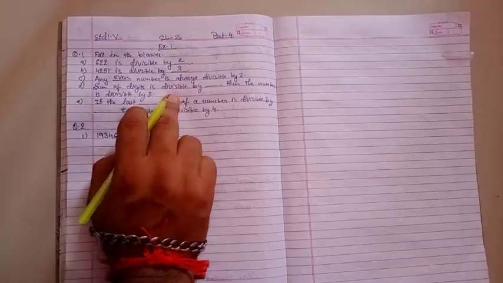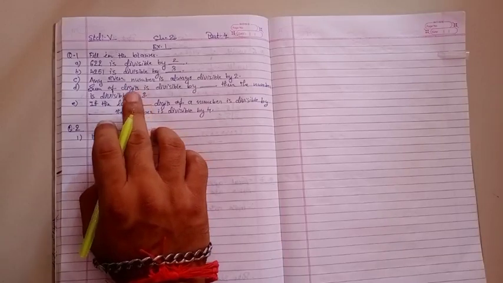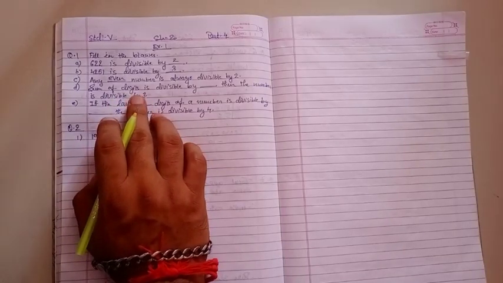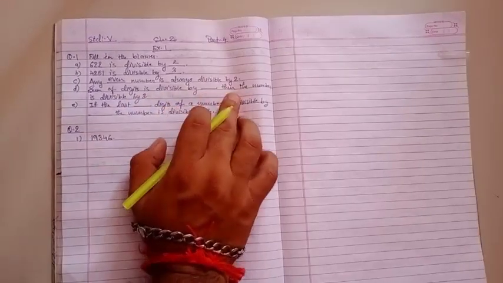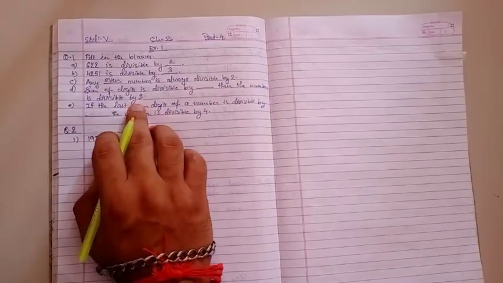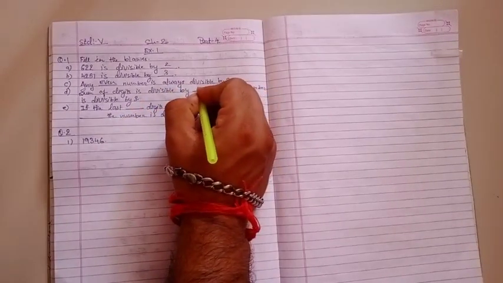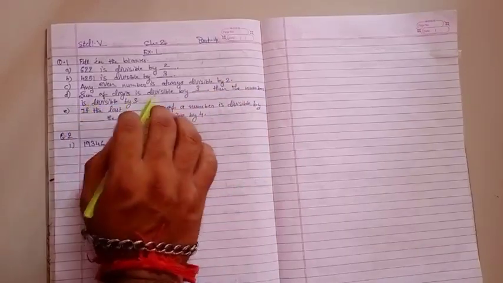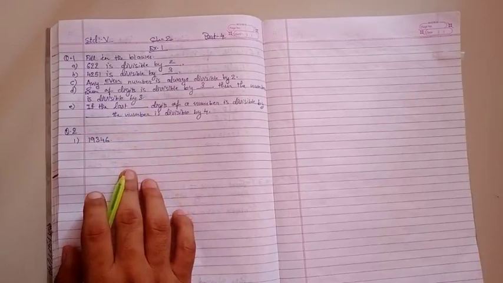Now sum of digit is divisible by dash, then the number is divisible by 3. Now this is a whole definition which we had already studied, that sum of digit is divisible by dash, then the number is divisible by 3. So it should be divisible by 3. Sum of digit is divisible by 3, then the number is divisible by 3.